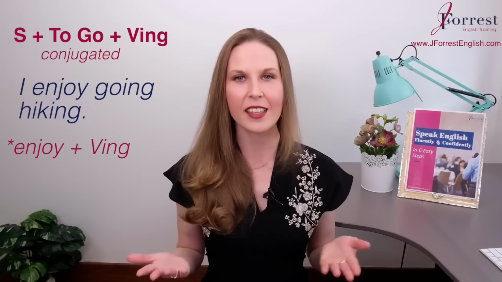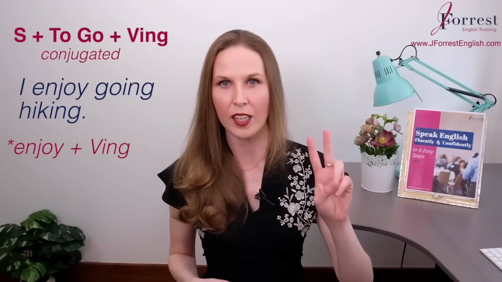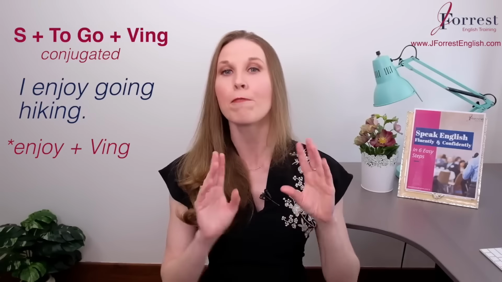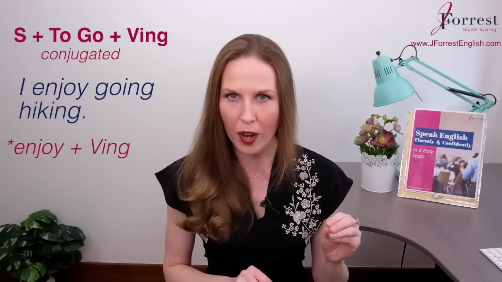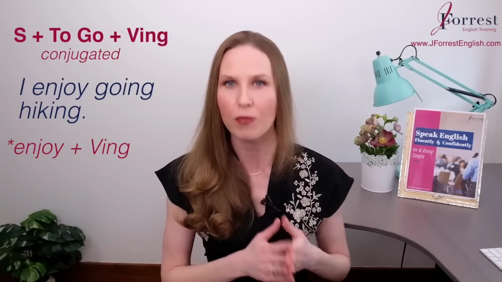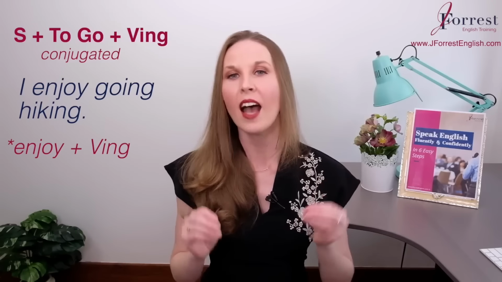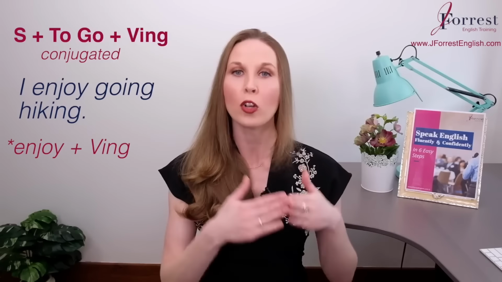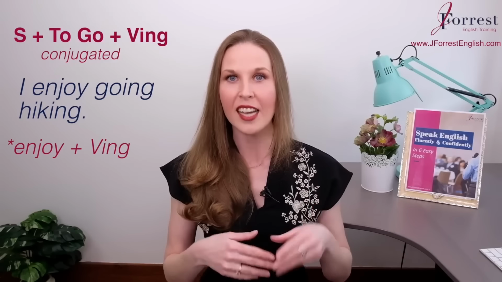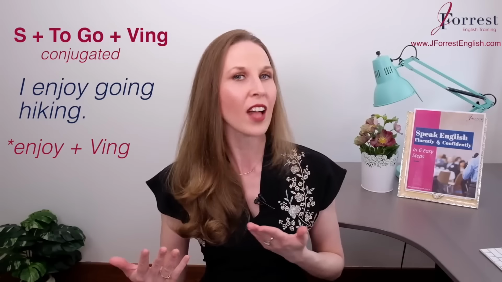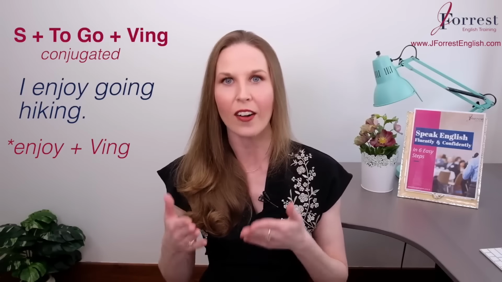So when you look at this sentence, we have two gerunds. Go is in the gerund form because it follows the verb enjoy, which is a gerund verb. Hiking is in the gerund form because it follows the verb go, and in the context of go plus physical activity, that verb of physical activity is in the gerund form.